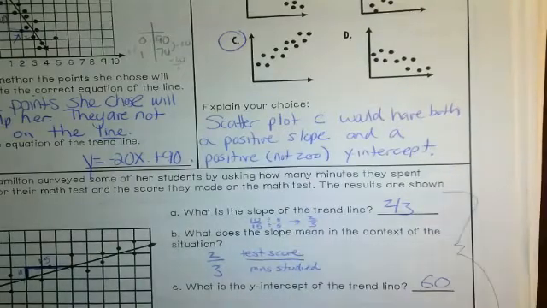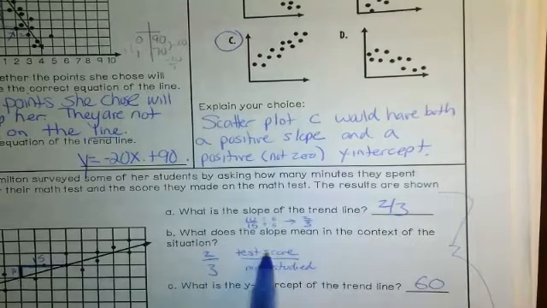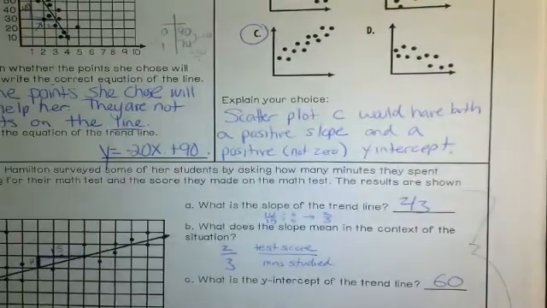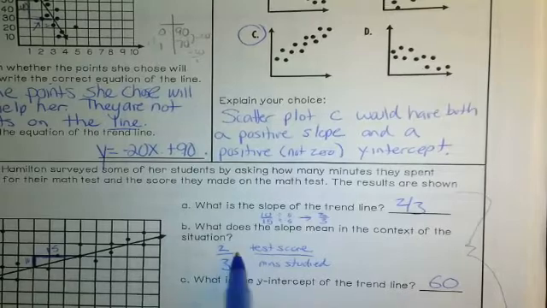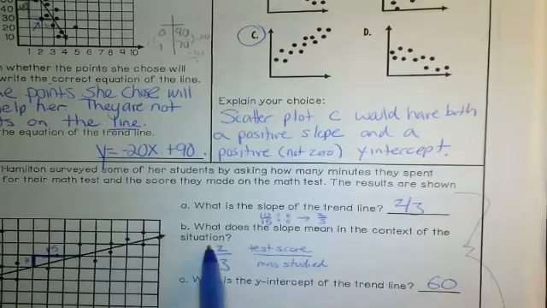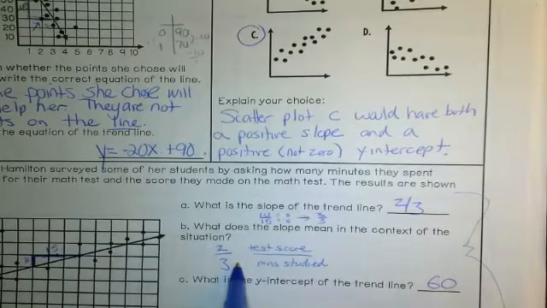So that's interesting, because it's not like you're going to get a test score of 2, right? So you do have to stop and think about this one a little bit. So what do you think that means? For every 3 minutes you study, what do you think is going to happen to your test score? It's going to go up, right? The slope is positive. Up by how much? 2. So you improve your test score by 2 points for every 3 minutes you add to your study time.